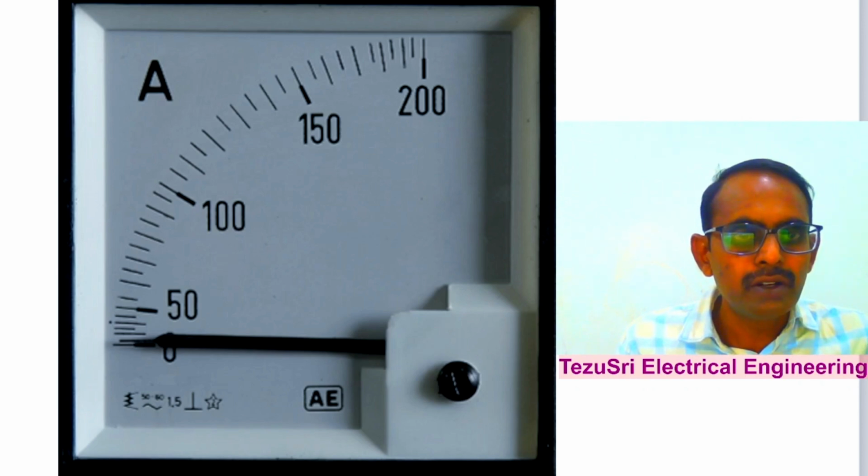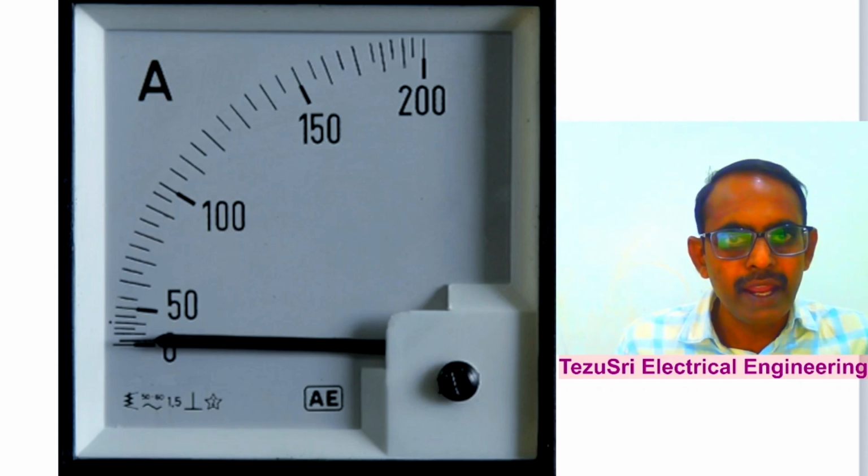In this video, we discuss the shape of the scale in moving iron instruments. The shape of the scale in moving iron instruments is shown in the figure. In that, we observed the scale is not uniform. The scale is compressed at its lower end and is not so much compressed near the full scale value.